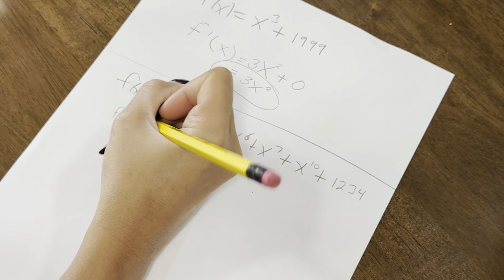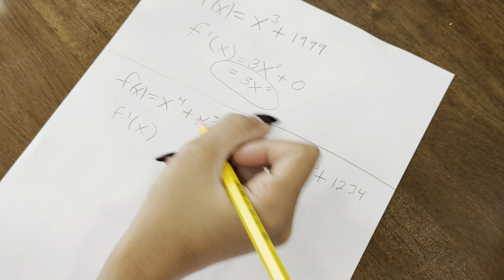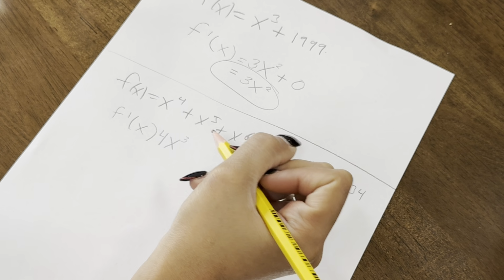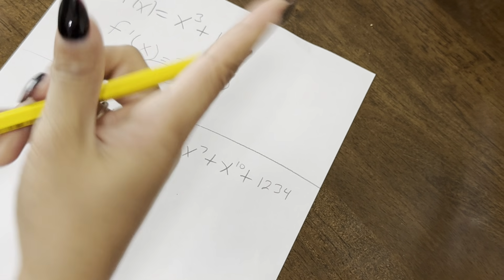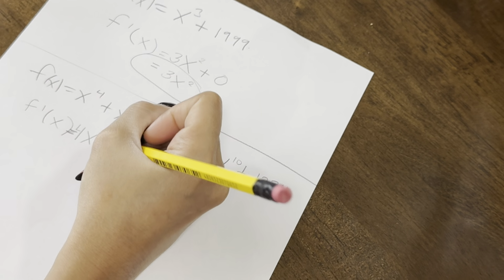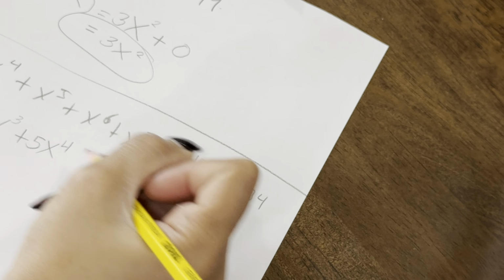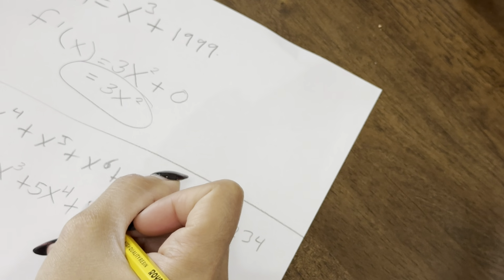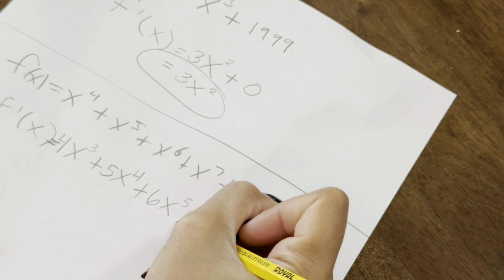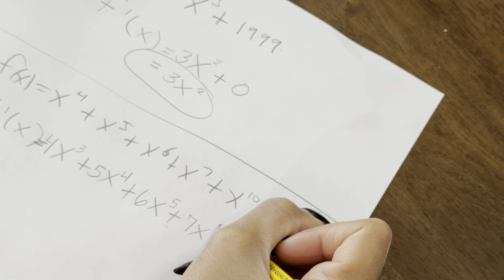F prime of x. Okay. Whoa, you forgot the equal sign. Oh yeah. I'll just do it here so we won't erase it. Good. So far, so good. Oh, no, you're good. I messed up. You're good. I got nervous.